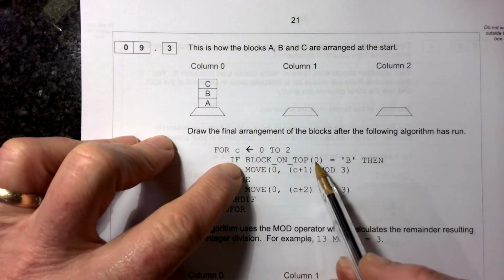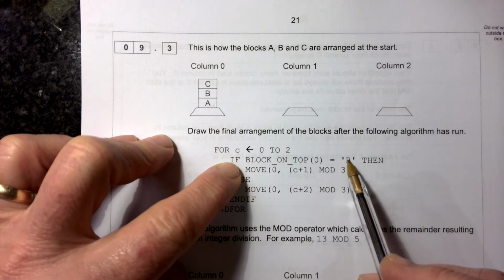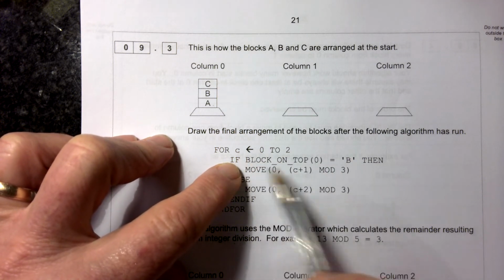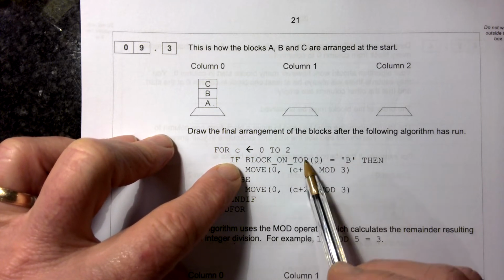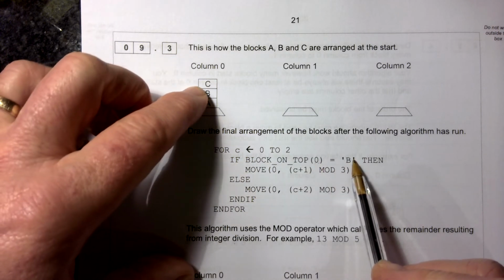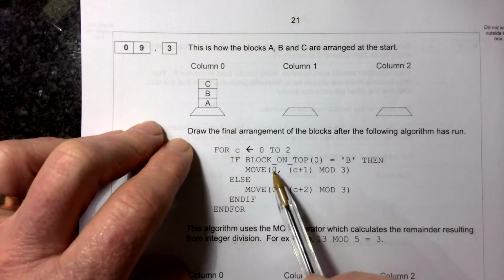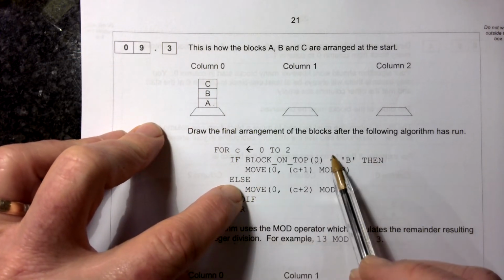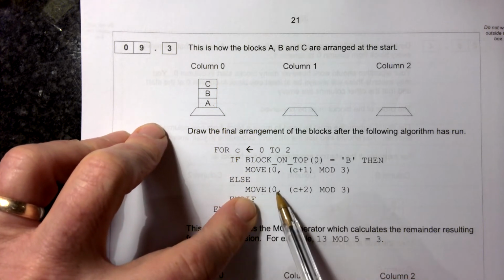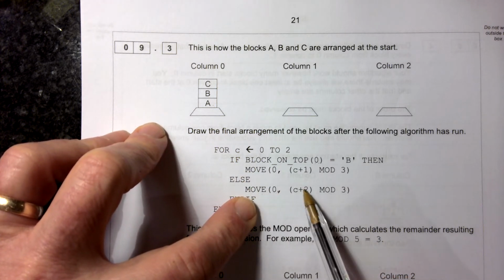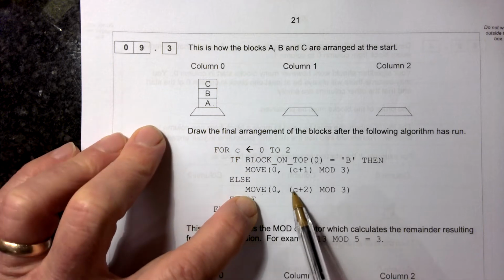If block on top of 0 equals B, so C is 0. Is the block on top of 0 B? No. Then we're not going to do that because it's not B, so we're going to do the else part. Move from 0 to C plus 2 mod 3. Right, let's work that through.